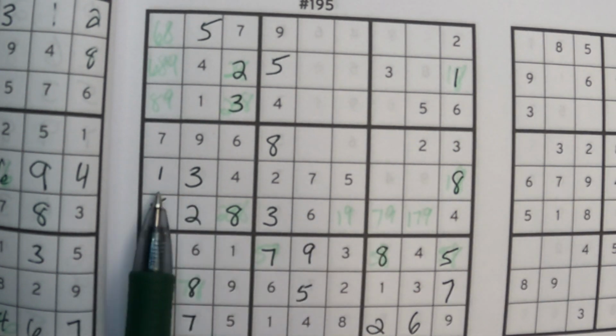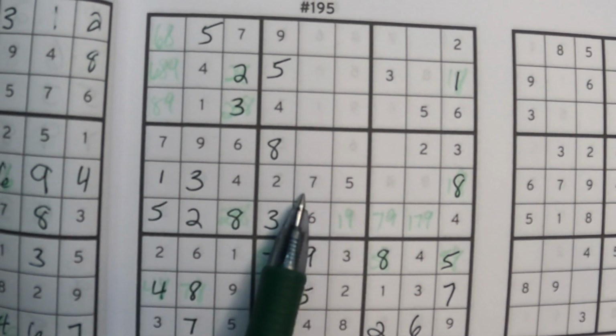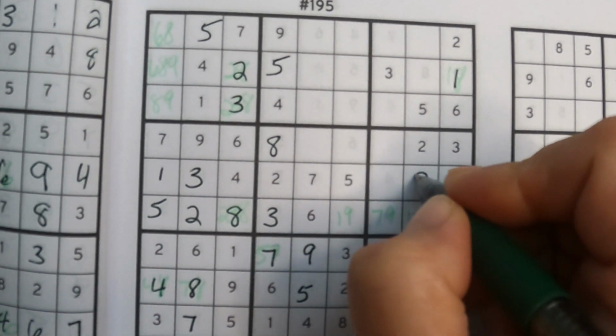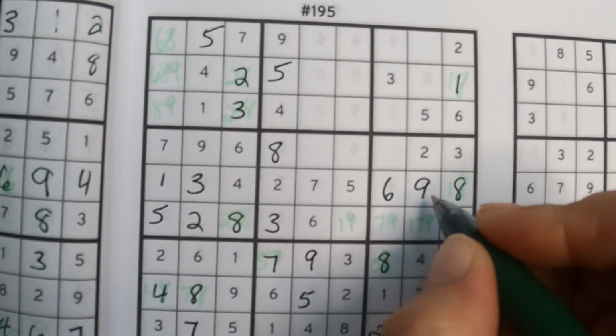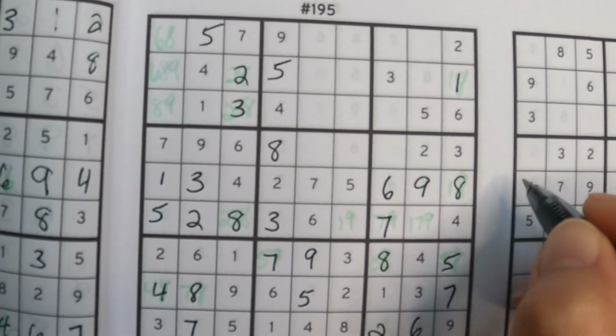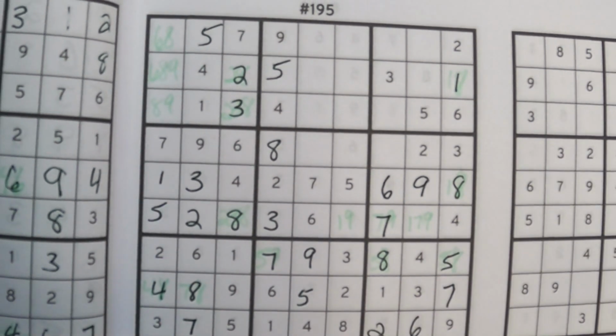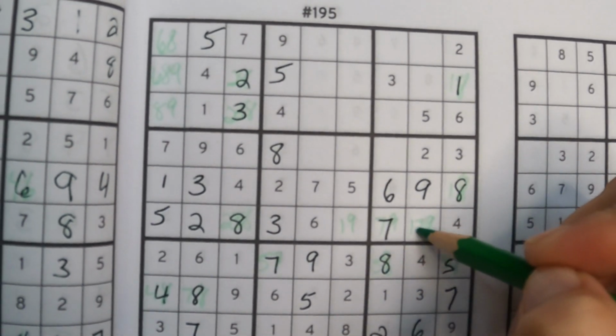For this row, then, we've got 1, 2, 3, 4, 5. We're missing 6 and 9. We've got a 6 here, so 9, 6. That 9 makes this our 7. And then we can get rid of the 7 here.